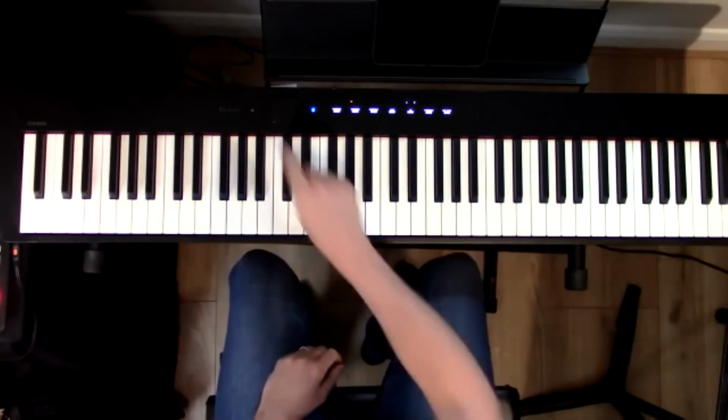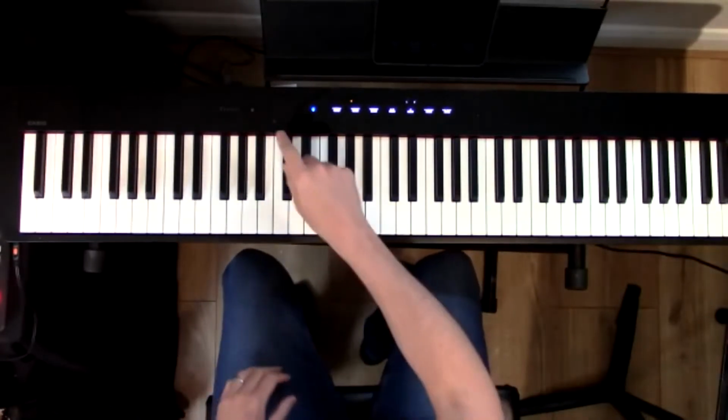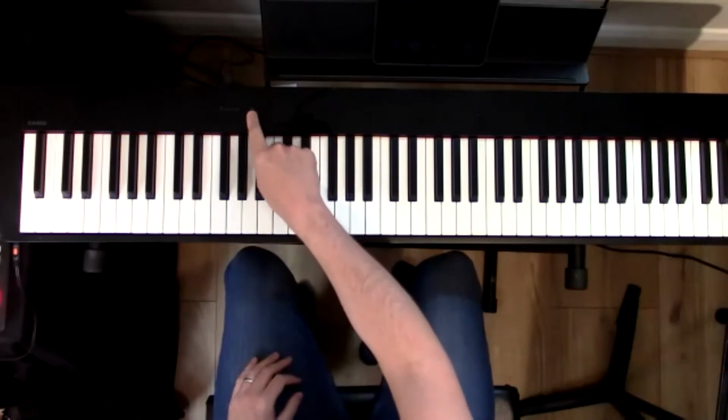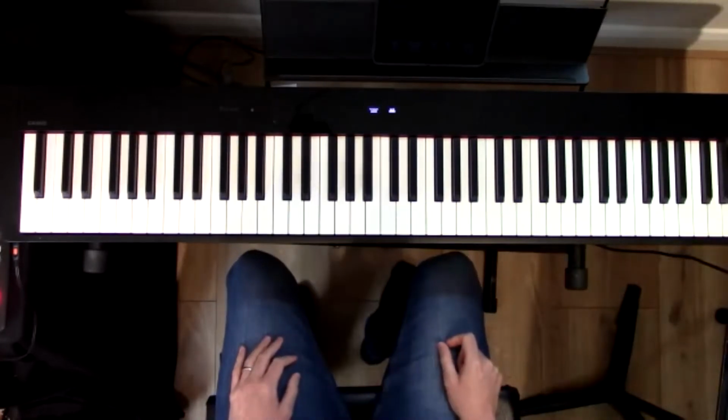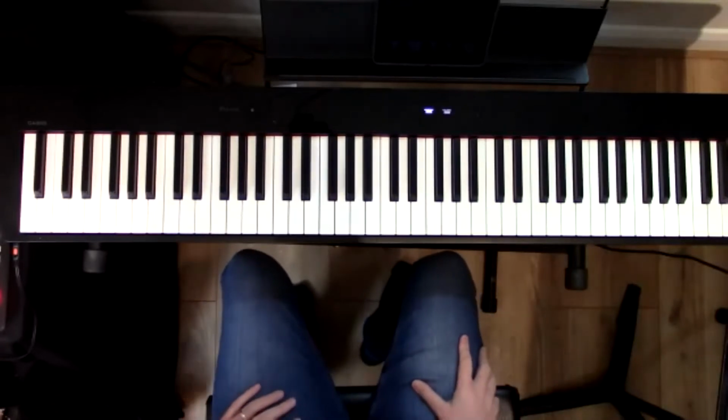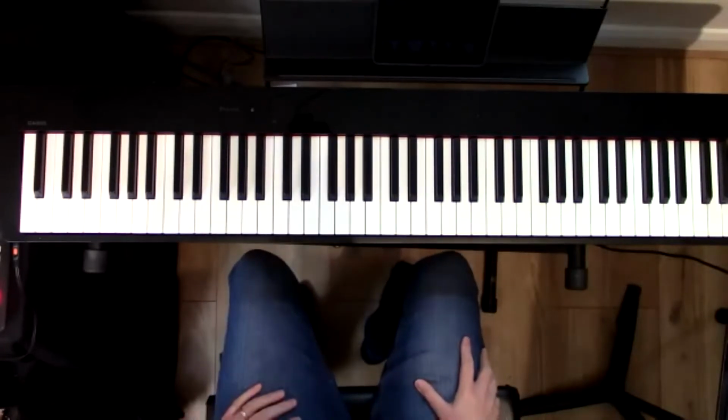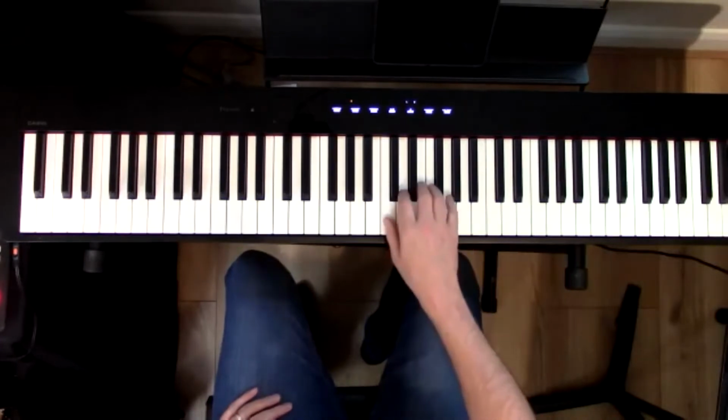Oh, I've changed the tuning on my piano. I'm really sorry about that. Let's just reset that. That's the second technical gremlin today. Hopefully that will be the only two we have. And let's try this again.